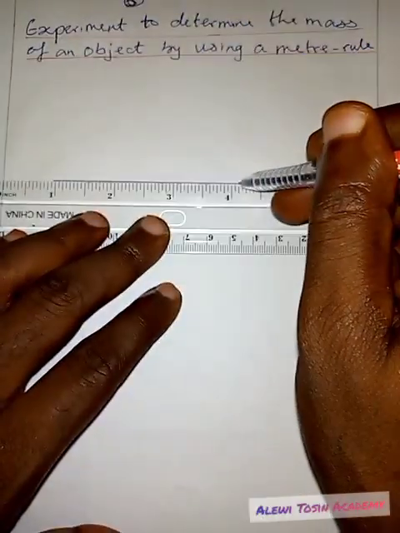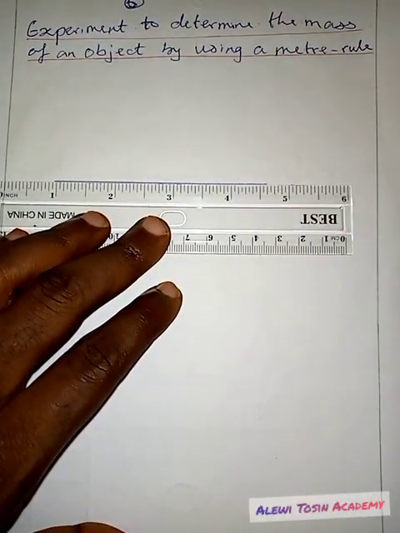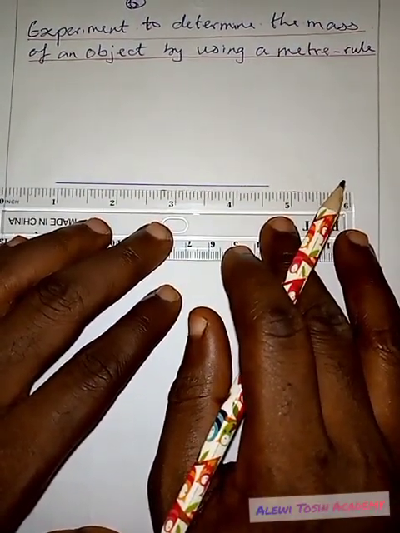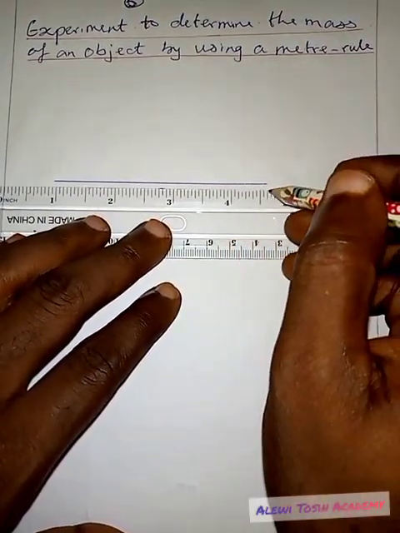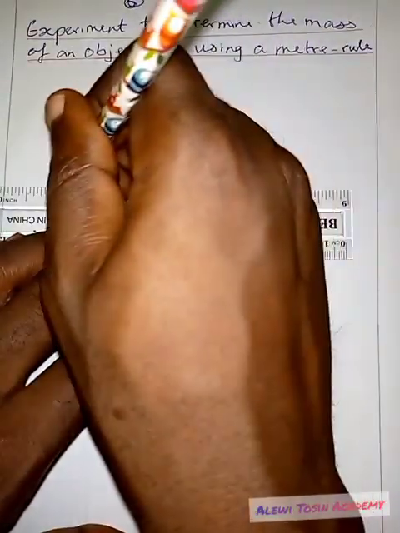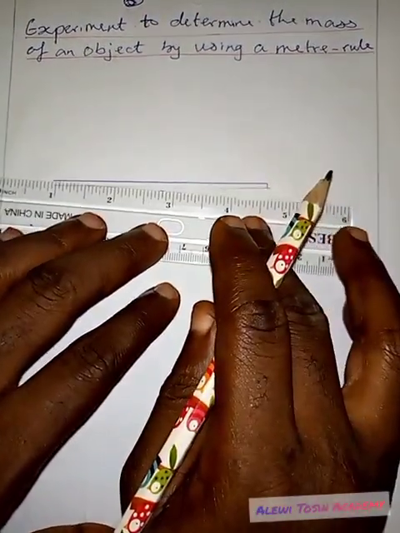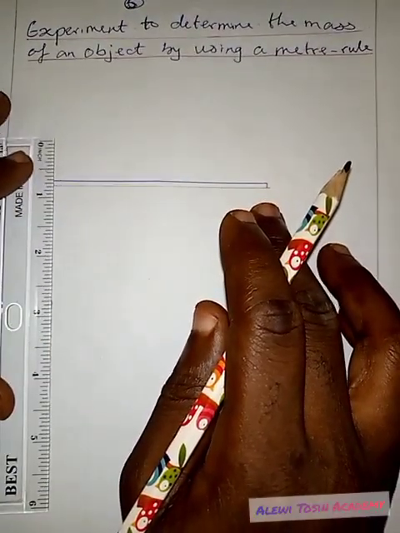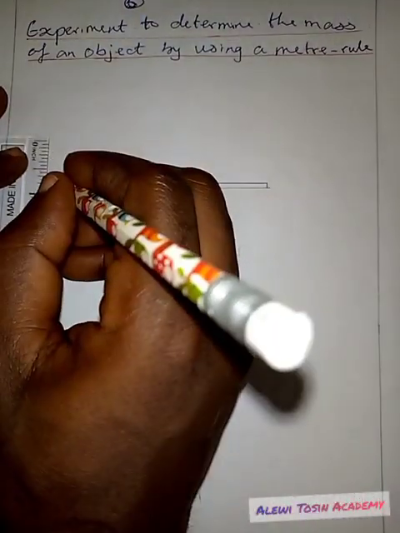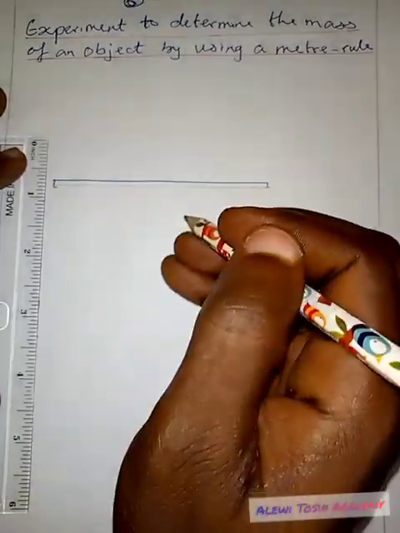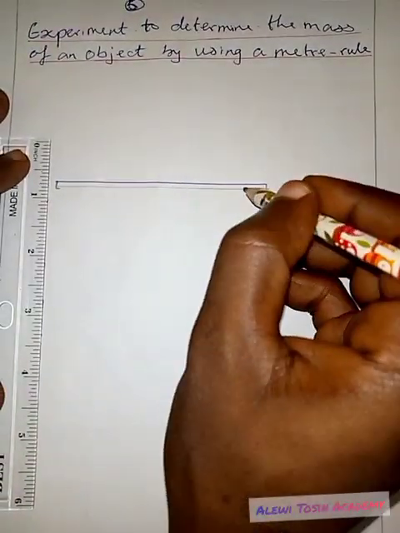In the previous class, I said something. Let me use my pencil. I said that the length of a meter rule is 100 centimeters, and the center of gravity is located at 50 centimeters, which is the center, the middle of the ruler.